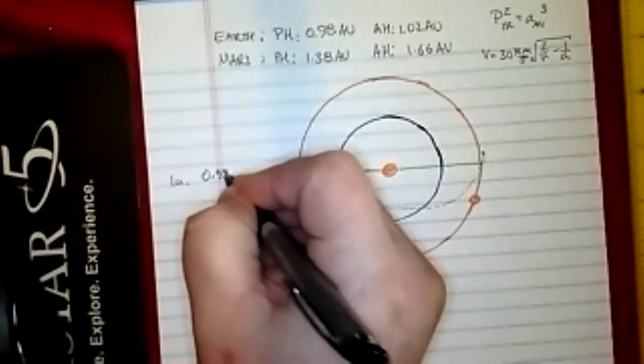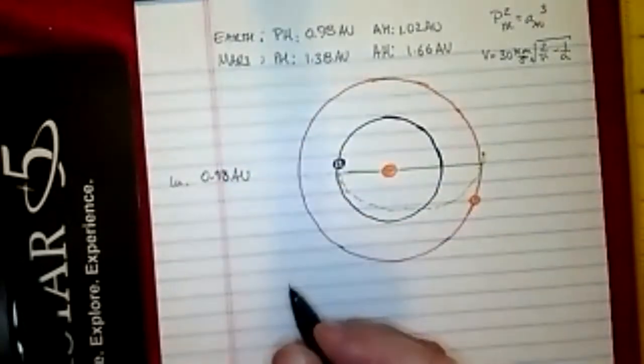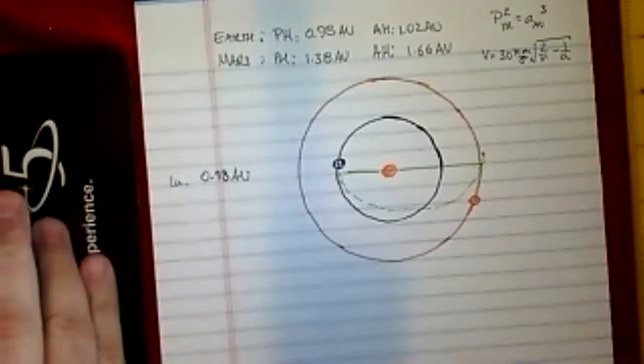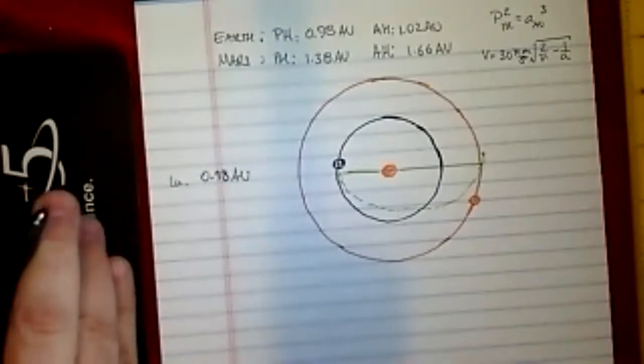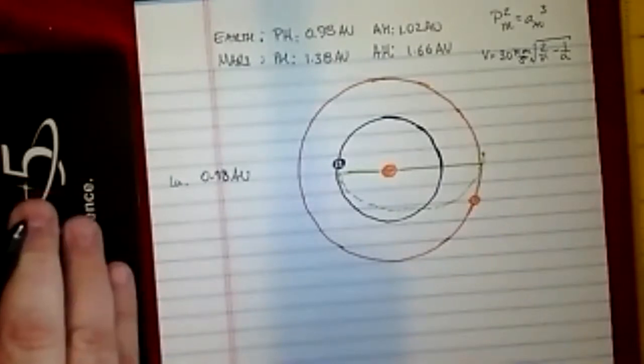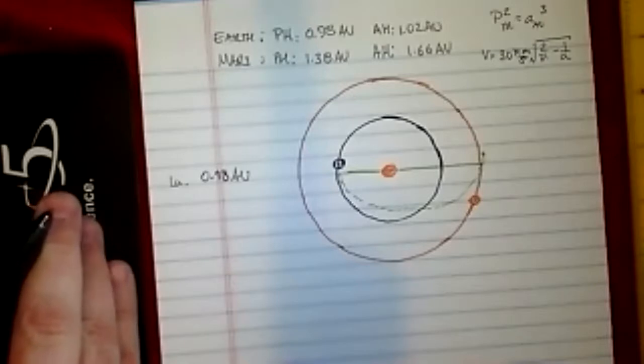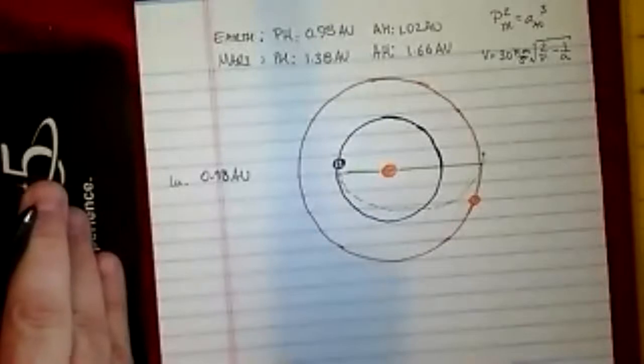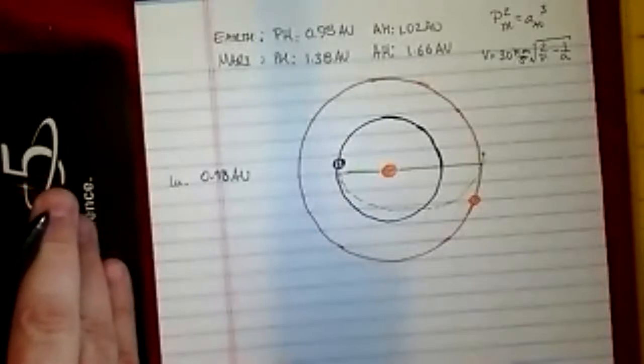0.98 astronomical units is the perihelion distance of the spacecraft. And hint for this orbit, orbit 1, the perihelion distance is equal to the perihelion distance for Earth. So they even gave you a big hint. Hey, it's that guy right there. Use 0.98. And that's the way it continues.